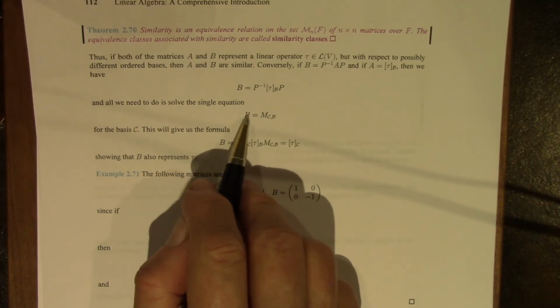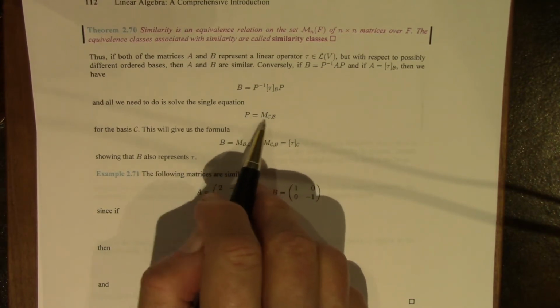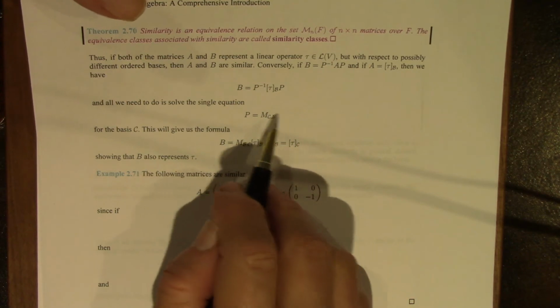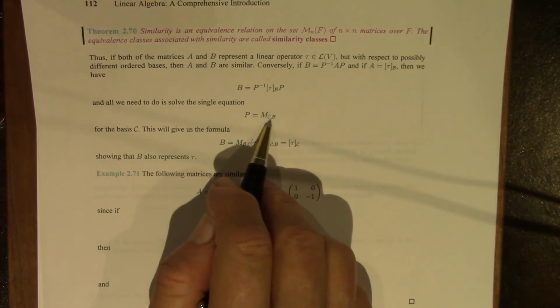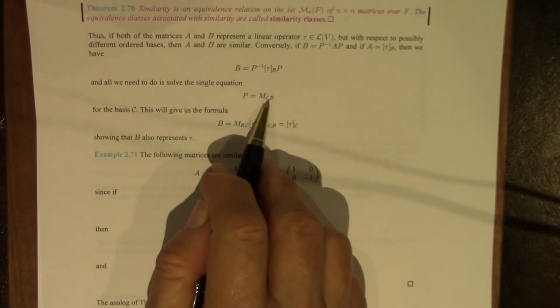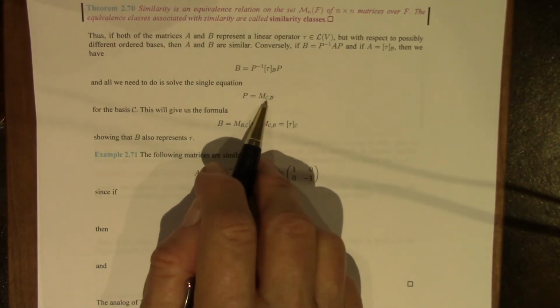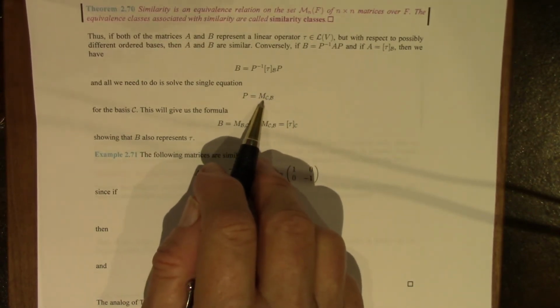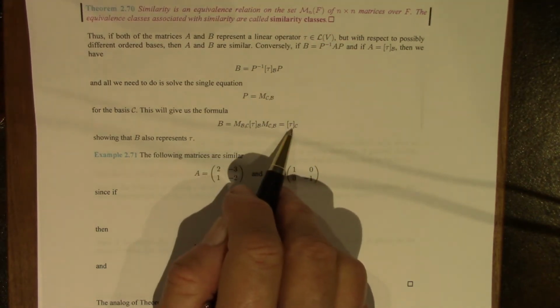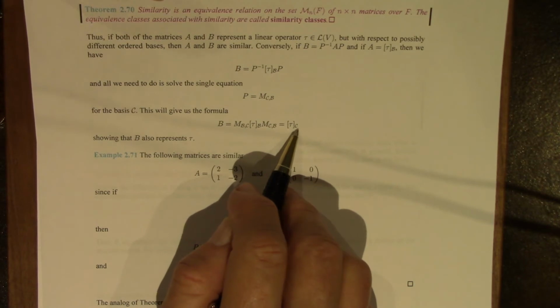We are given P and we are given B, and we need to find C, and again, the theorem, what was it, 252, comes to the rescue. There is a unique ordered basis C for which this holds, therefore B also represents tau, but now with respect to C.